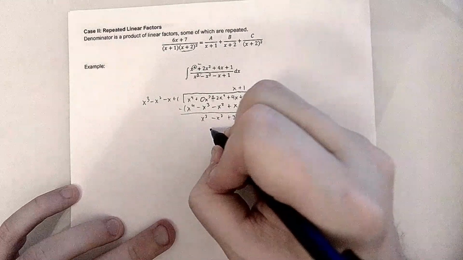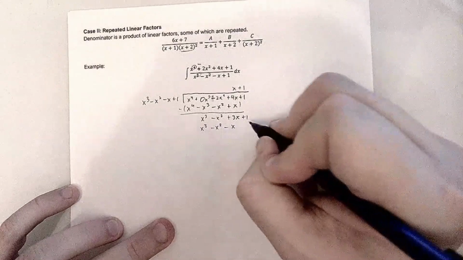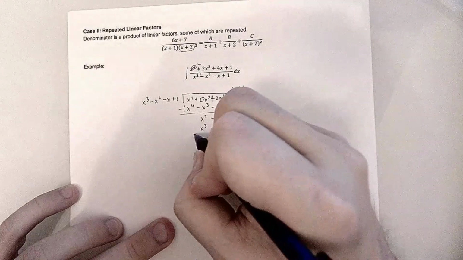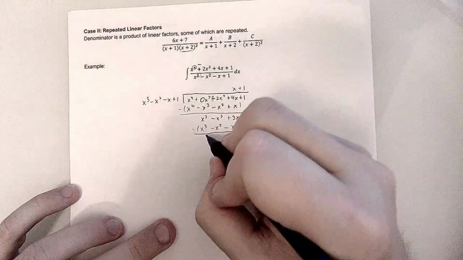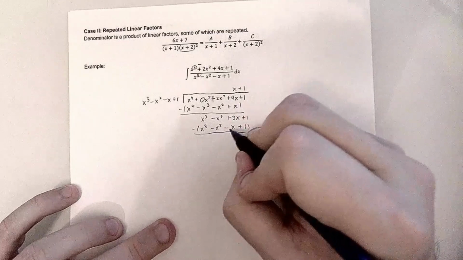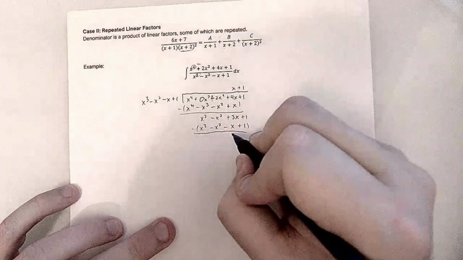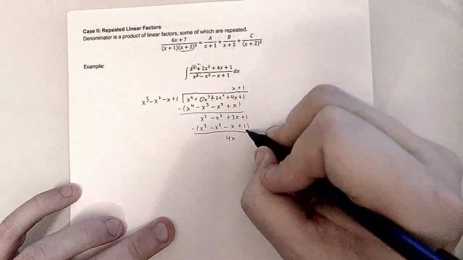Now we can take another 1 out of this. That seems to work out pretty well. Once again, we're going to subtract everything. That gives us 0. That gives us 0. 3 minus x, or 3 plus x. 3 plus 1 will give us a 4. And this will give us a 0.